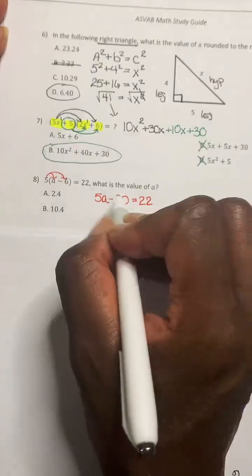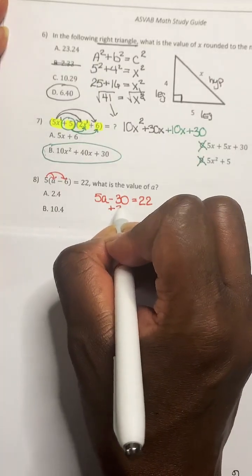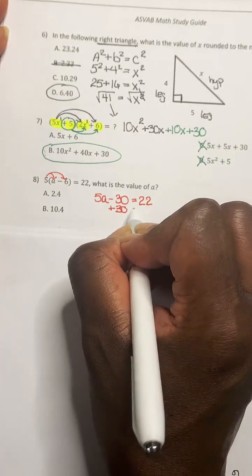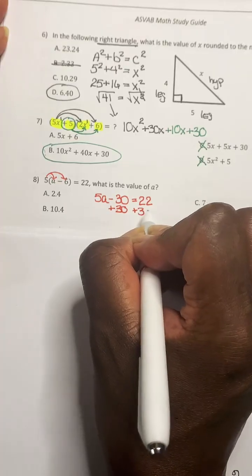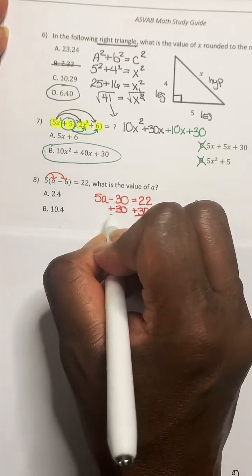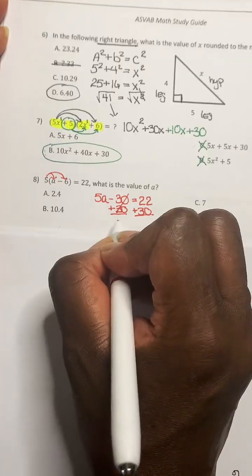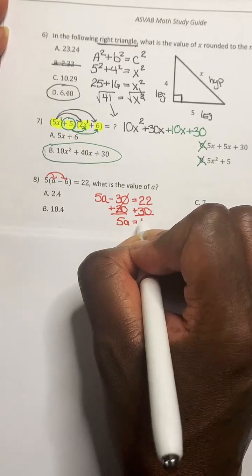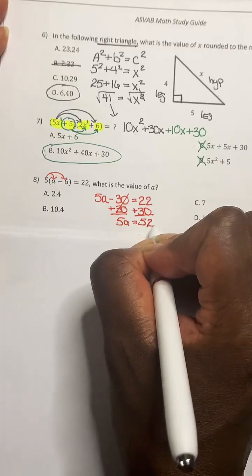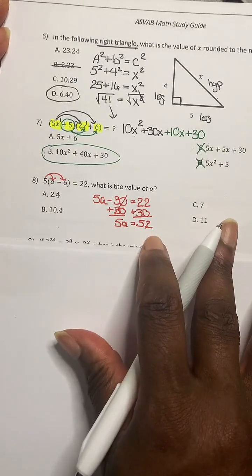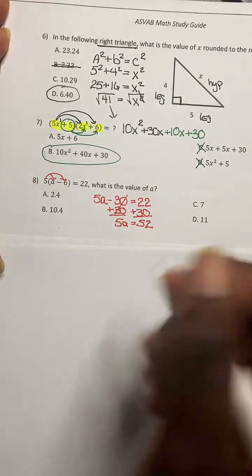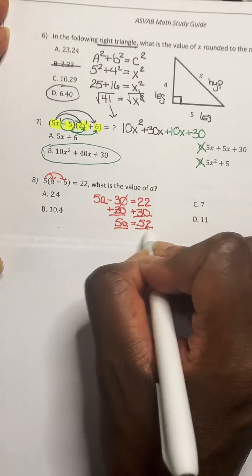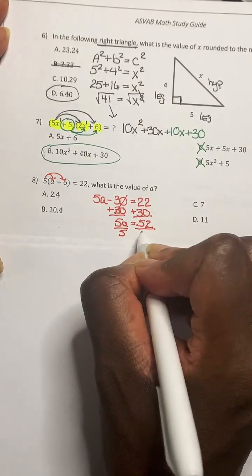Once we do that, we're going to add 30 on both sides because our ultimate goal is to get the variable, which in this case is a, by itself. So you have 5a is equal to 52. Now we're going to divide everything by 5.